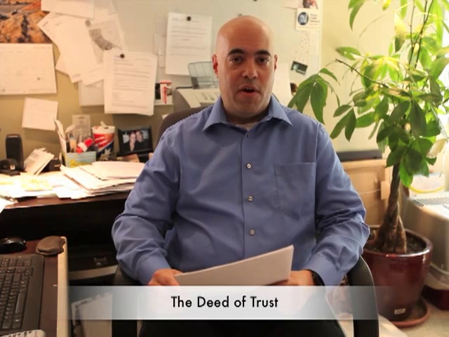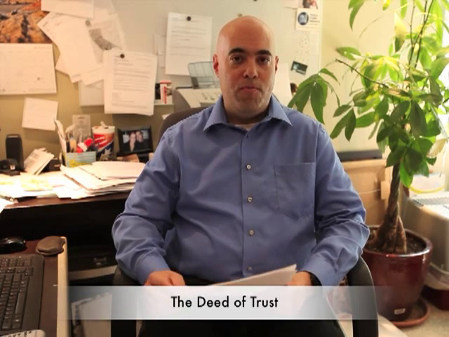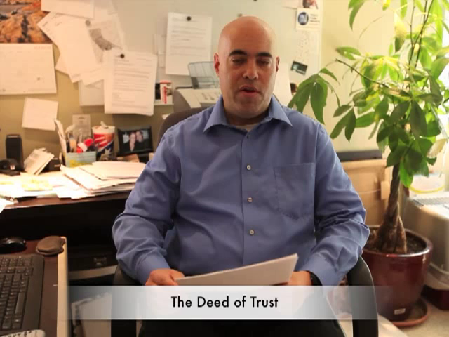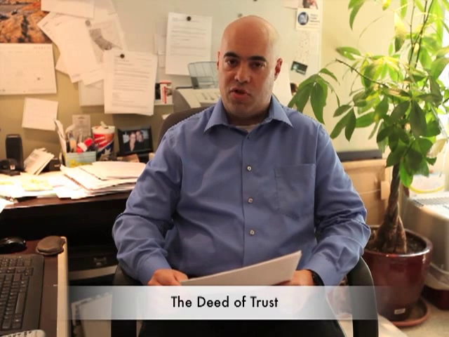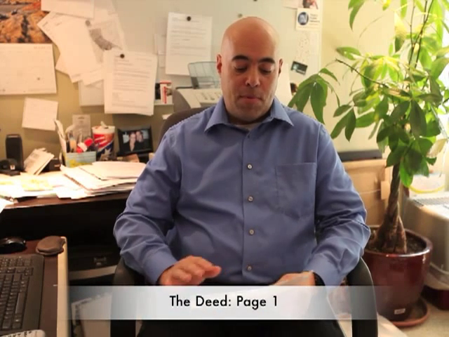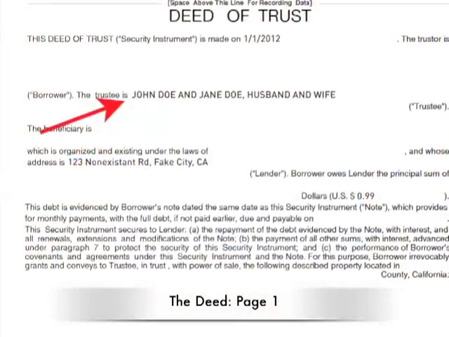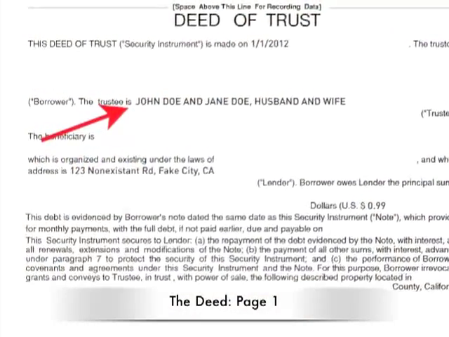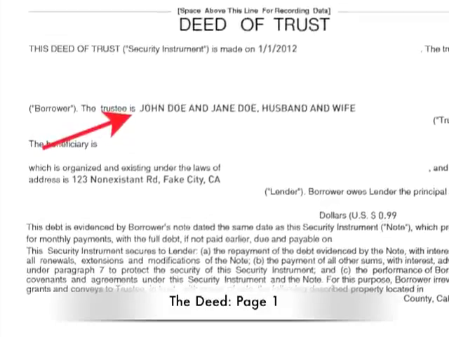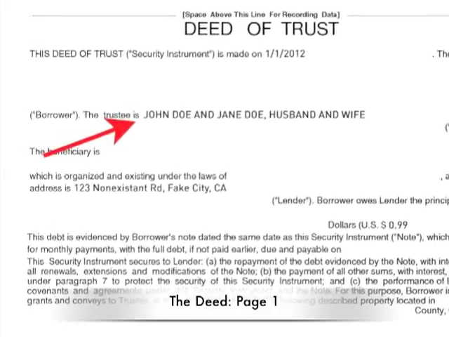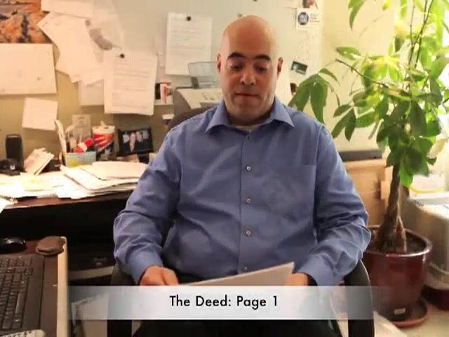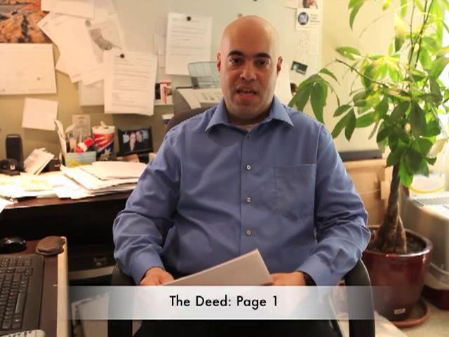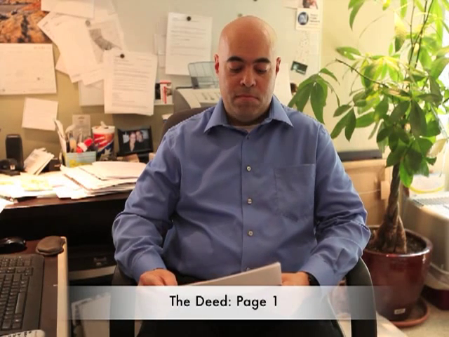As I mentioned, it is very boilerplate, but the first few pieces of the deed are going to be very, very specific to the person who's signing this transaction. Page number 1 will illustrate who the borrowers are. Their names will be clearly printed, and they'll also show the vesting of how they're listed on that particular property, whether they're a husband and wife, whether they have joint tenancy or tenants in common.